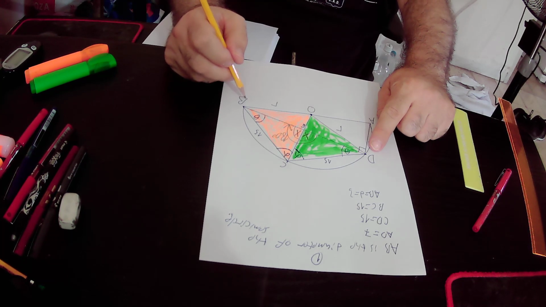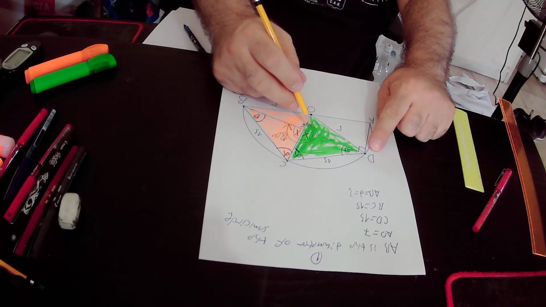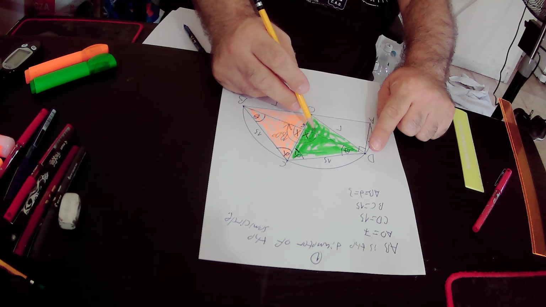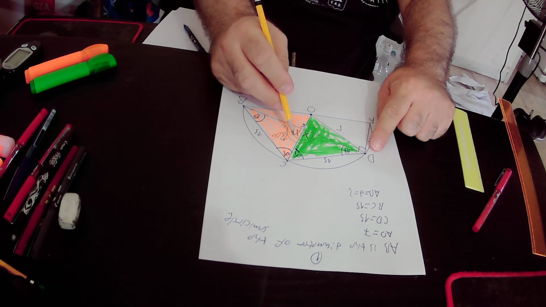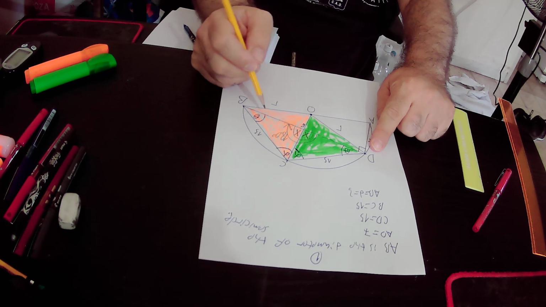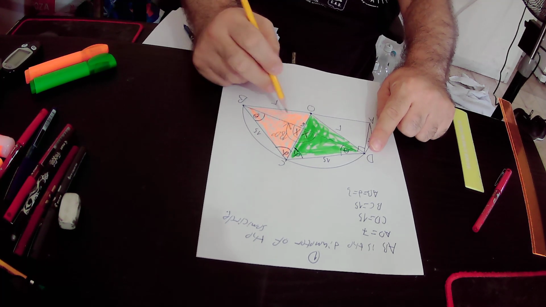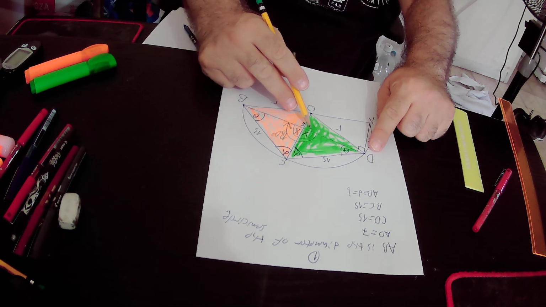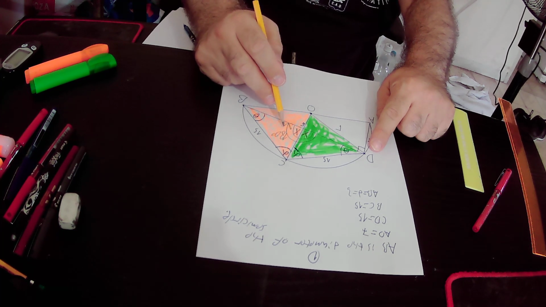And the sum of the angles at a certain point on one side of a straight line is equal to 180 degrees.